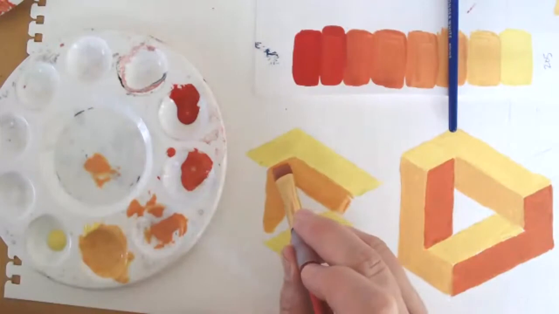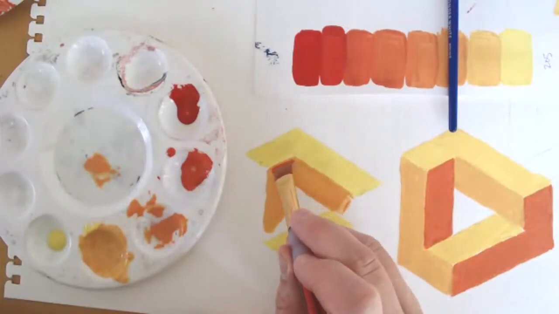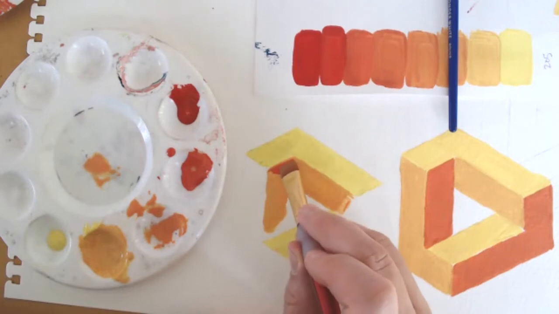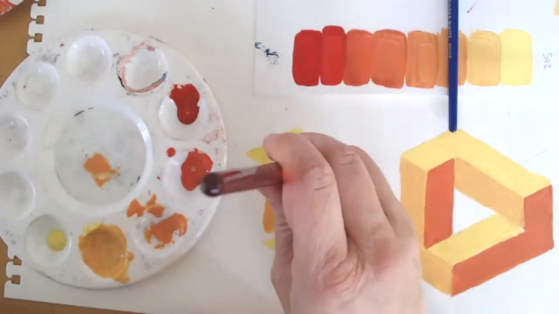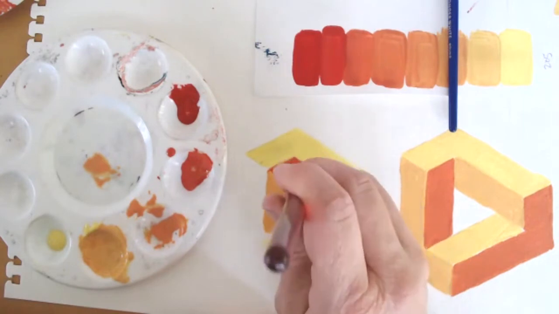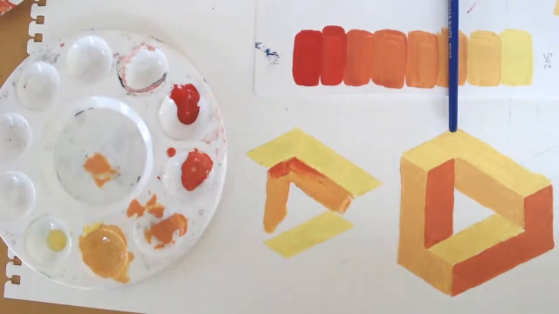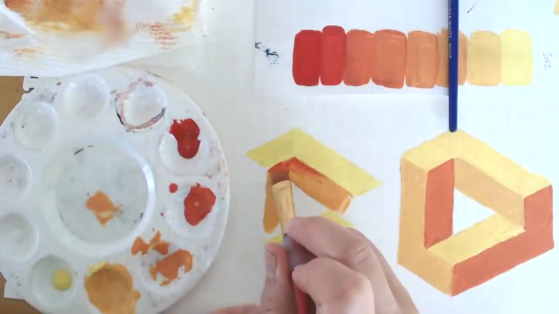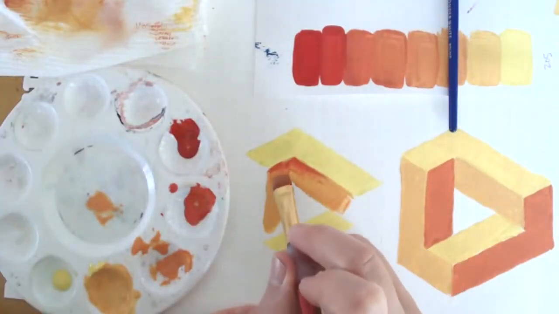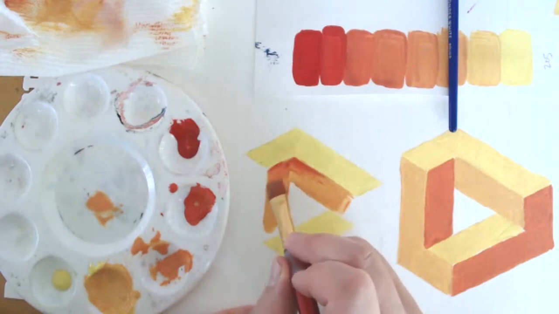After I lay down that medium value orange, I'll touch into the darker value orange and lay it at the very edge where it meets the bright yellow value. And then I will blend down. So I'll take a clean brush after I put that darker orange down and blend it with a clean brush.